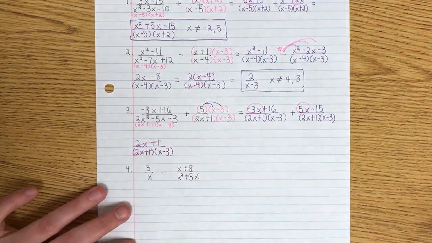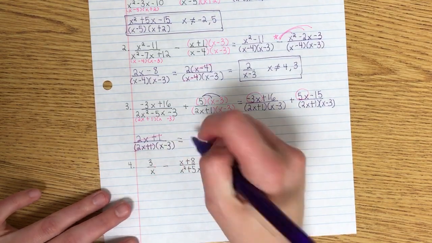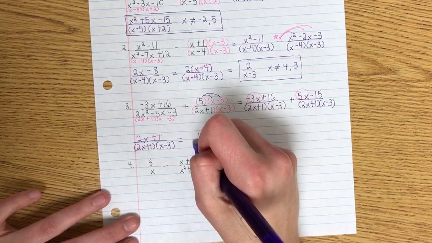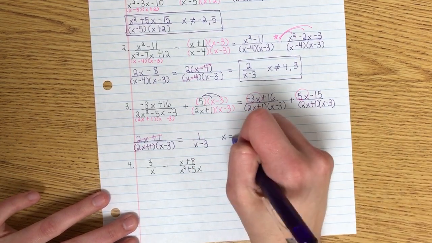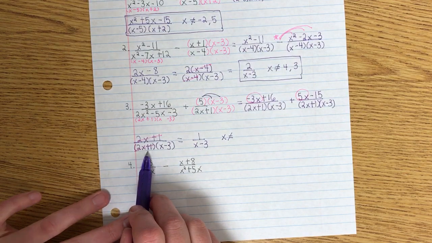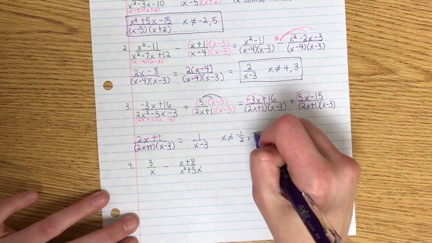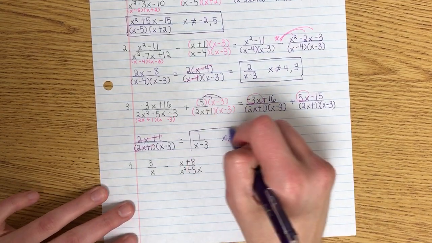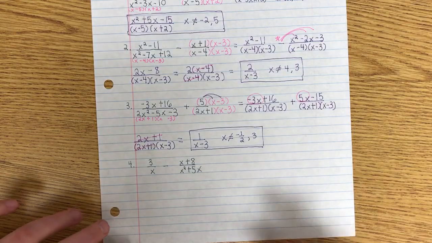And again, we have more canceling. This 2x plus 1 with this 2x plus 1. Remember, this x minus 3 does not get a raise. It does not get to go up. So it's 1 over x minus 3 with my restrictions being x cannot equal negative 1/2 and x cannot equal 3. Okay, almost done. Doesn't seem that bad, does it?